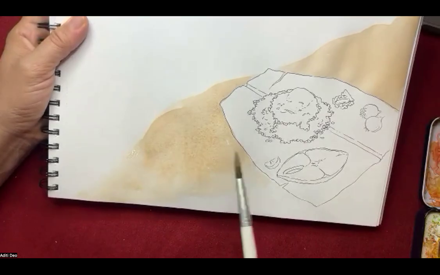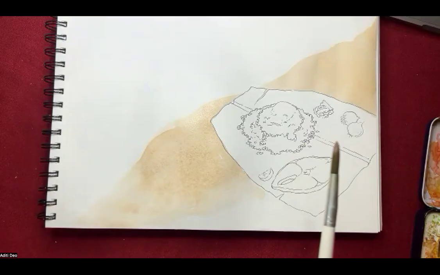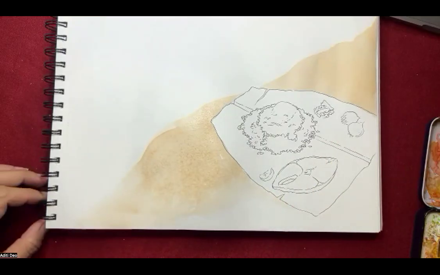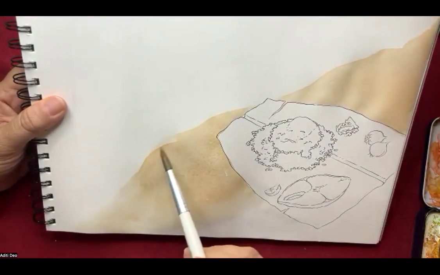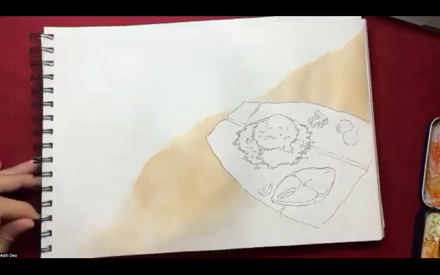There are a few white gaps here, but I'm not going to bother filling it. There are lots of things happening. My brush went a little dry on the top here, but that's it. I'm not going to fiddle with it.